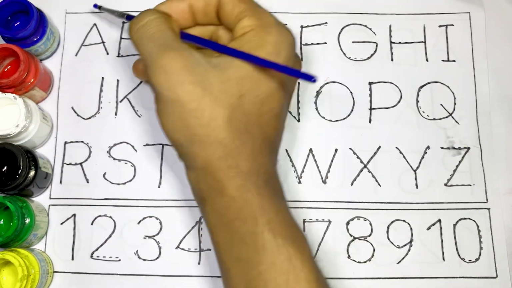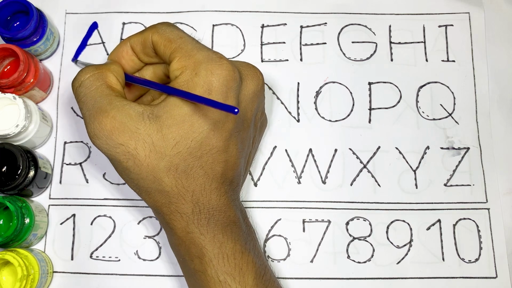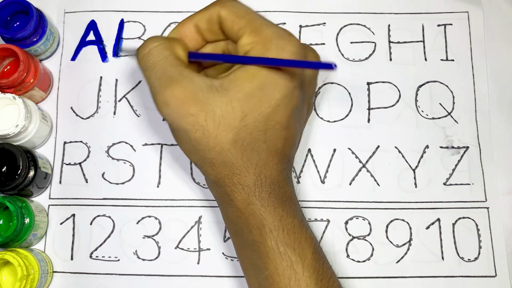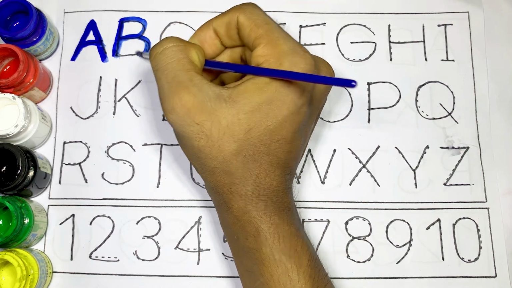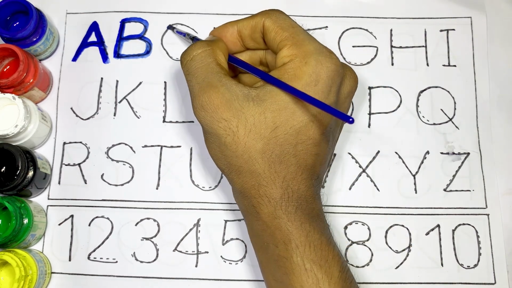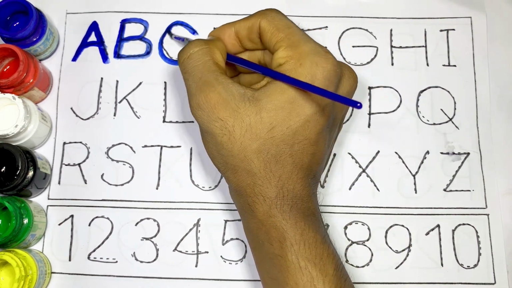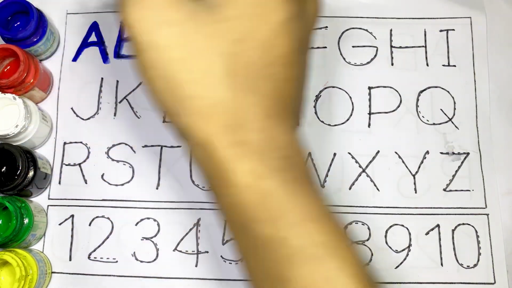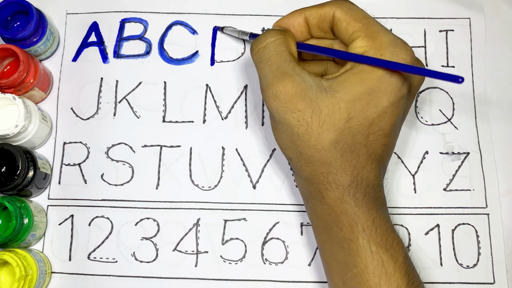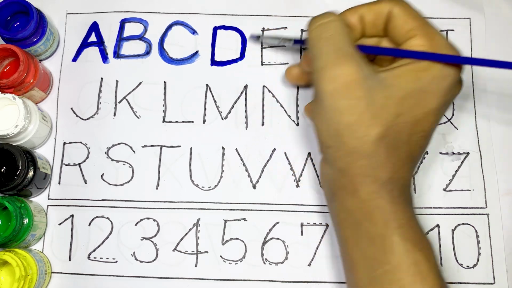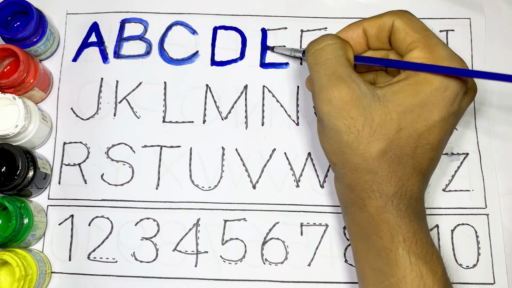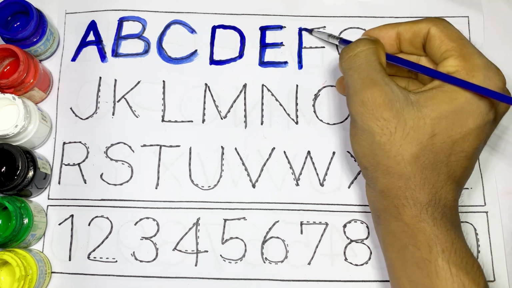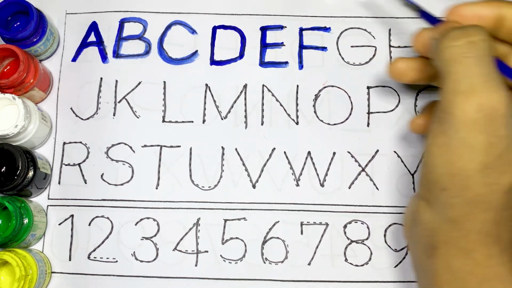And first we draw A, and here is blue color. A for apple, A for aeroplane, B for ball, B for bat, C for cat, C for car. Kids, now D for dog, D for doll, E for egg, E for elephant, F for fish, F for fan.